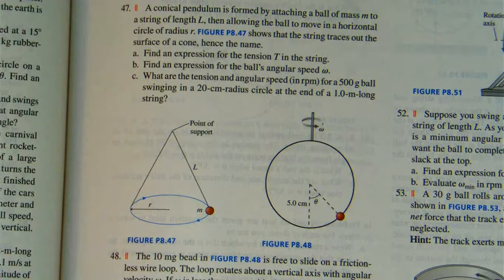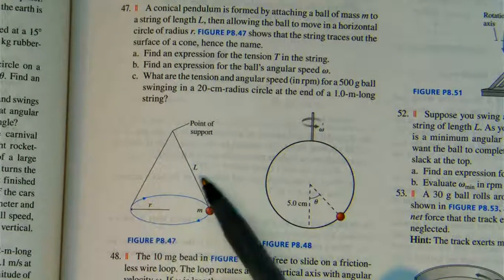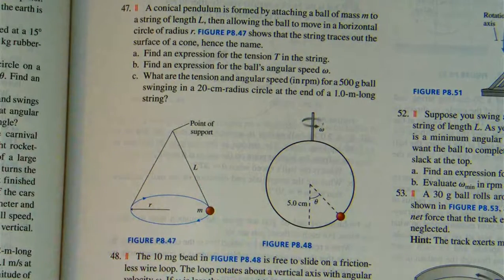You can say by geometry that the inverse sine of R over L is equal to theta. I suggest we don't have time to actually solve this problem.